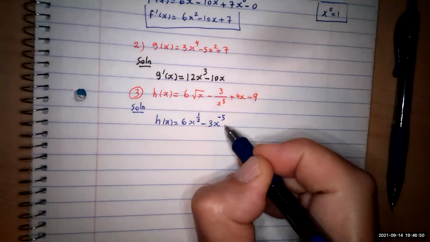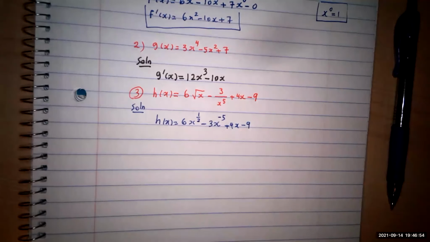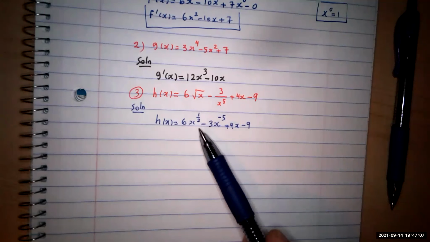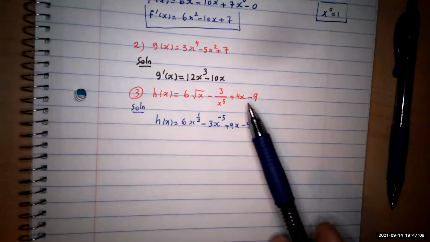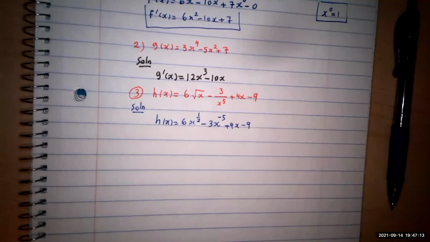And that would be plus 4x, and this is minus 9. So that's going to be your first action because you don't have any formula for the radical or for the fraction. So you rewrite each radical into the power function, x to the 1/2 in this case, and you have x to the 5th down in the denominator, you just move it up and make it a negative exponent.